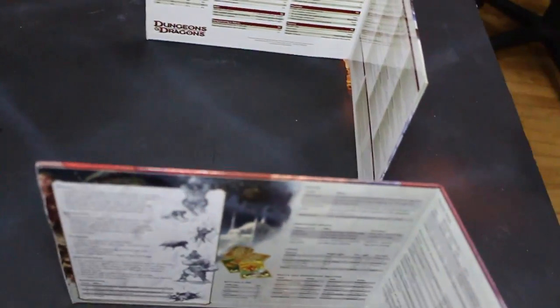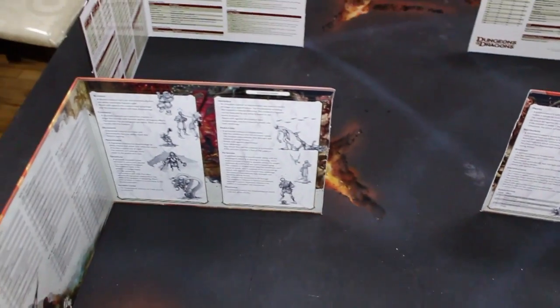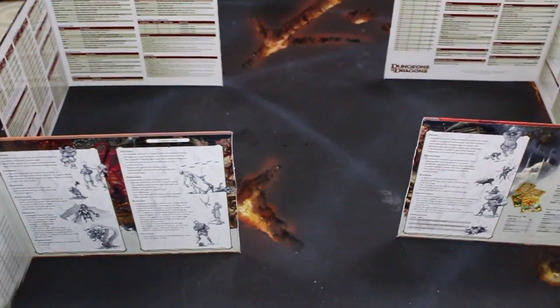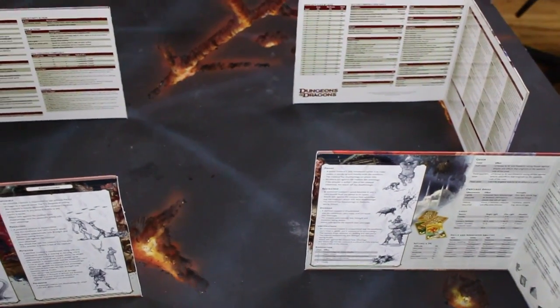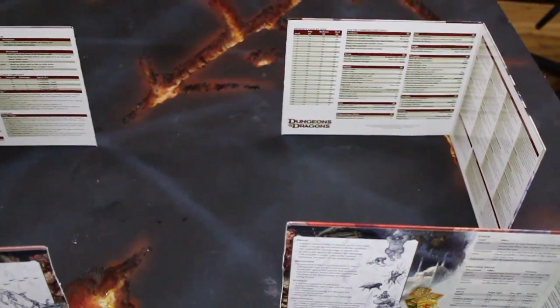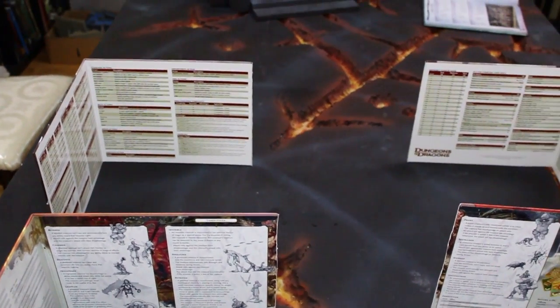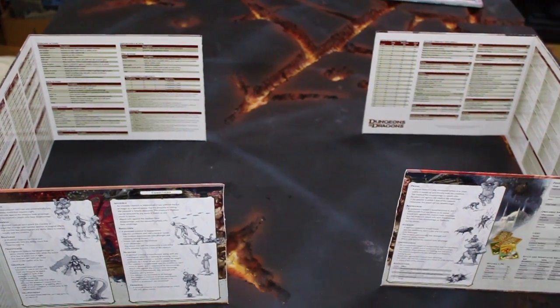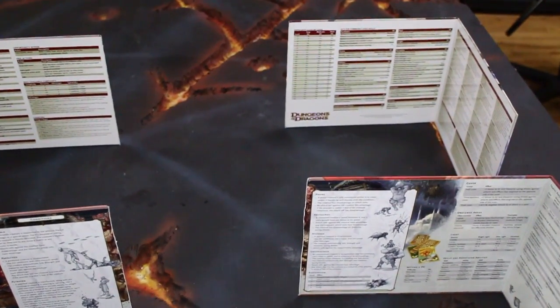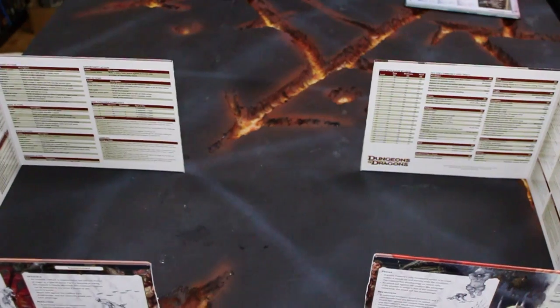I can also spread them out and still keep things concealed that need to be concealed from the players. I can make my dice rolls behind there if I need to, but also I'm not building a tower for myself. And some people might like that, but personally I like to be able to see the players and interact with them as much as possible, and cutting the screen allows me to do that.